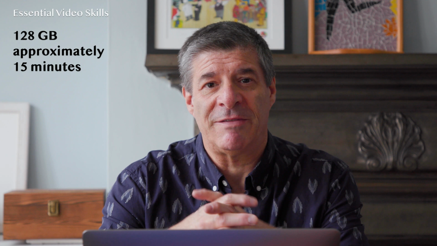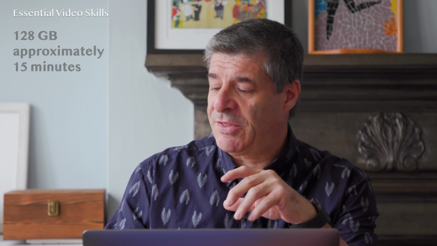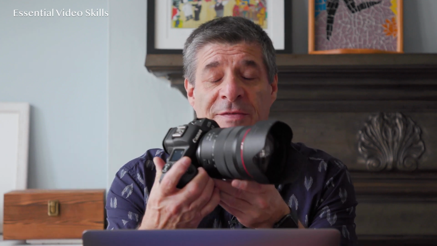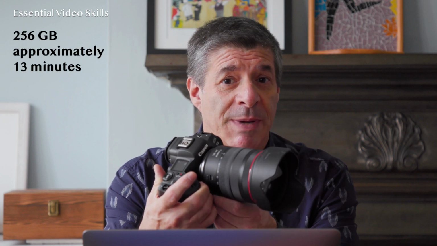You've got the linear recording, which is what we normally use, and there is RAW, but RAW has very, very big file sizes. So to give you an idea, if you're shooting 4K, like on the Canon RAW Lite, then a 128 gigabyte card will hold about 15 minutes of video. I've got the Canon EOS R5 here. This shoots 8K RAW, again a light version. And with this, a 256 gigabyte card is going to hold about 13 minutes.